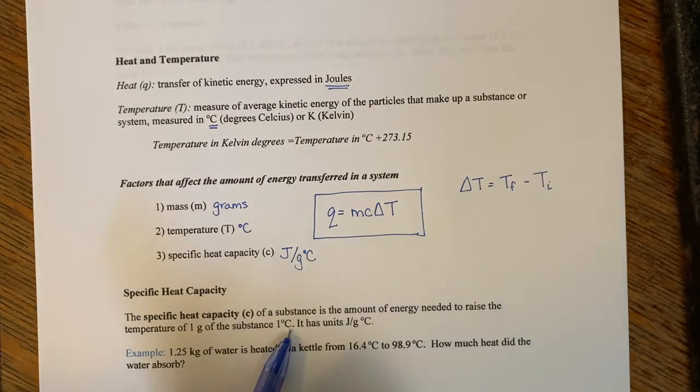So things that conduct temperature and heat very easily, think of metals and stuff like that, they will have a low specific heat capacity because they'll change temperature very quickly, versus other things that are better insulators change temperature much more slowly, and they require a lot more energy to change the temperature, so they'll have a higher specific heat capacity.